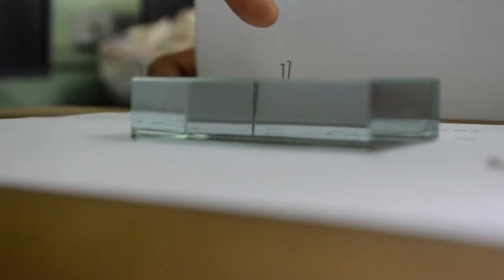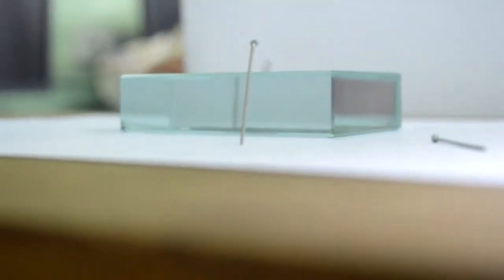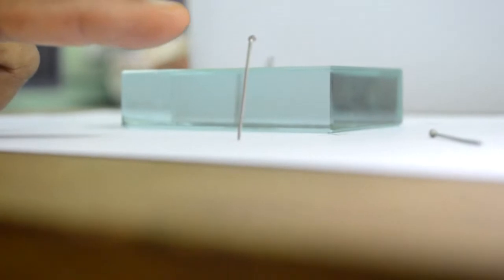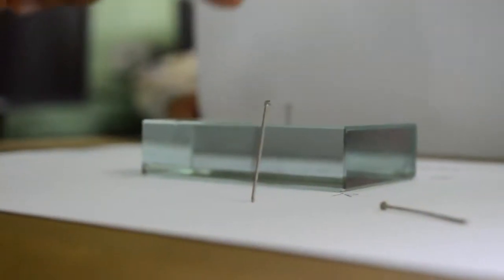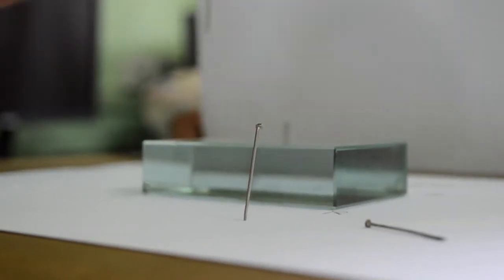So pin 3 should be fixed in such a way that the base of pin 3 is in alignment with pin 1 and pin 2 through the glass slab. For visualizing pin 1 and pin 2, you have to bend down, close one eye and look at pin 1 and pin 2, and fix pin 3 in line with pin 1 and pin 2 so that all 3 pins lie in the same line. So pin 1, pin 2 and pin 3 lie in the same line. The bases of all 3 pins are in line.